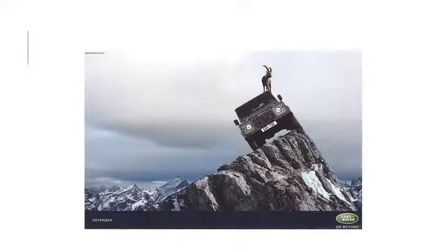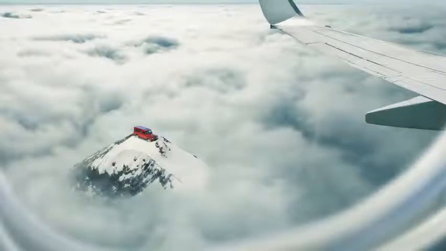Again, you can see Land Rover. The advertisement speaks about how they are positioning their product. That is for the high terrain drive or four-wheel drive kind of vehicles. Again, as shown in the advertisement, just the visuals give a positioning.